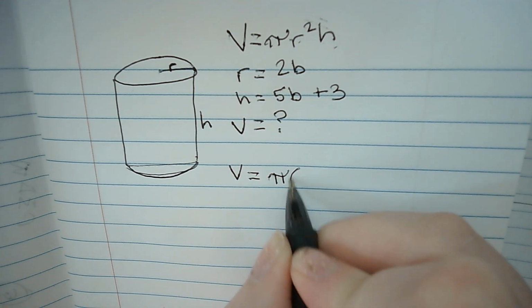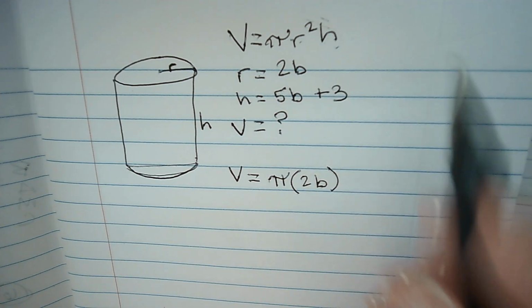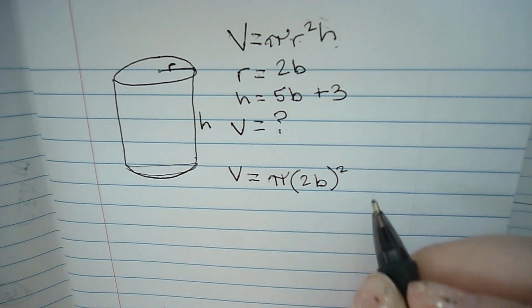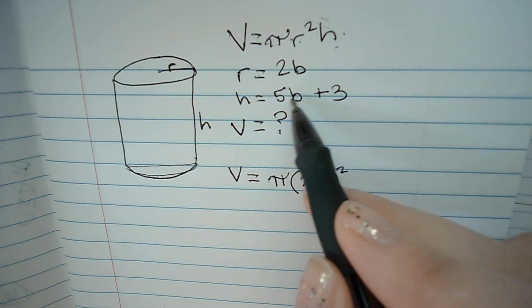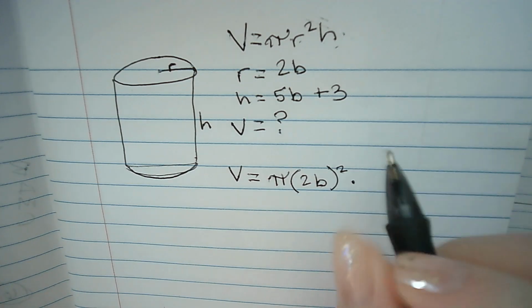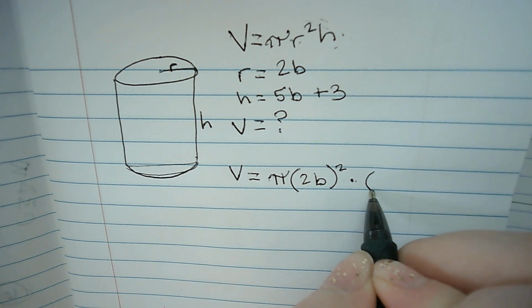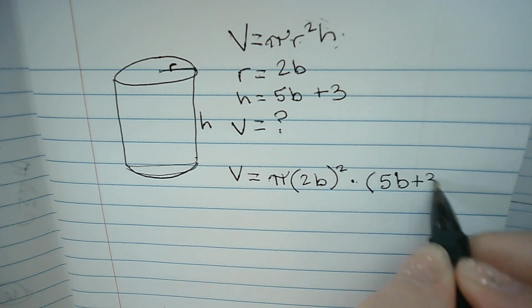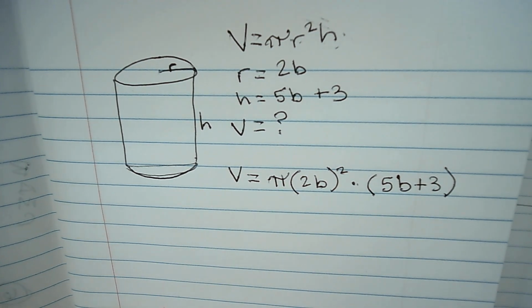So pi times 2b, but we have to square 2b. So I'll make sure that gets squared. I'll put it over here, that's fine. And then times h, but h is now going to be substituted by this, 5b plus 3. So we're multiplying, right? All of this gets multiplied, so we're going to put a little multiplication dot, times, and then I'm going to put it in parentheses because it's one value, one entity, 5b plus 3. That looks nice. That's not an answer choice, so we're going to have to do a little bit of math here.